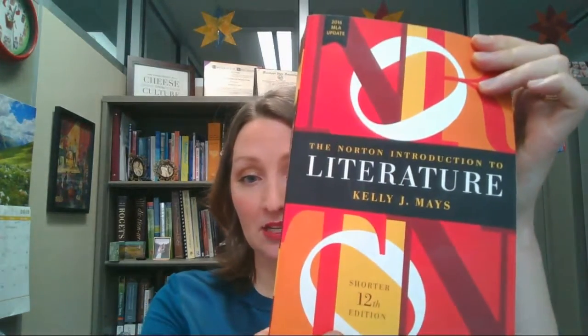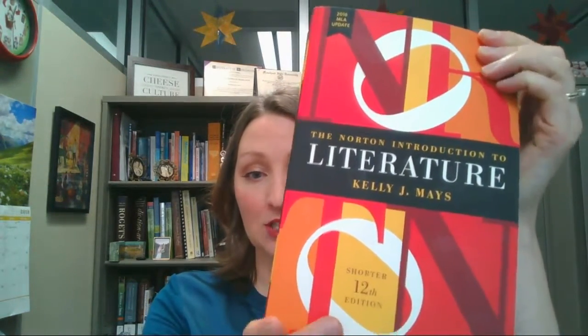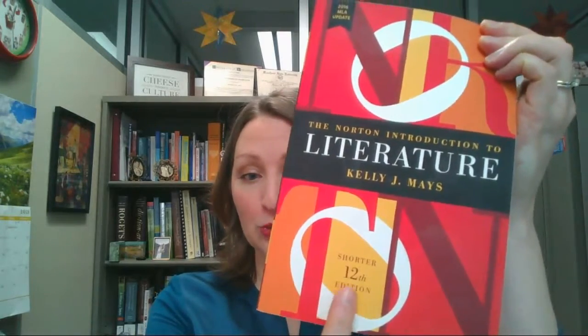I wanted to give you a visual of what the textbook that you're using looks like. It is the Norton Anthology to Literature by Kelly J. Mays. You are looking at the shorter 12th edition, and you can buy this through the bookstore. You can probably also find it online, obviously, but we will be using it, and there are some sections in it that you might not be able to find elsewhere. So I encourage you to purchase that if you have not done so already.